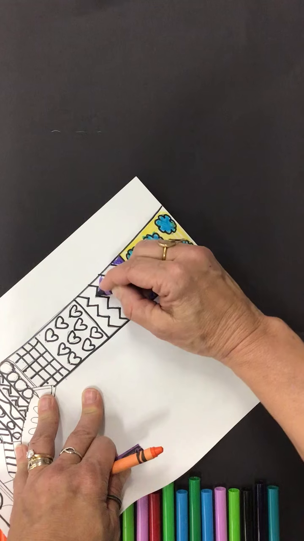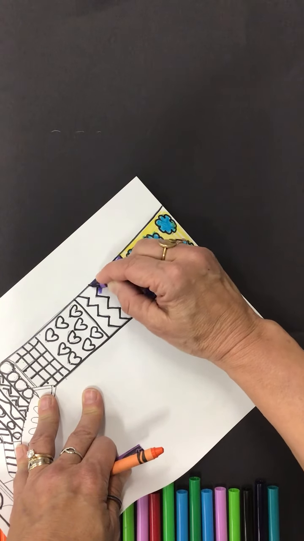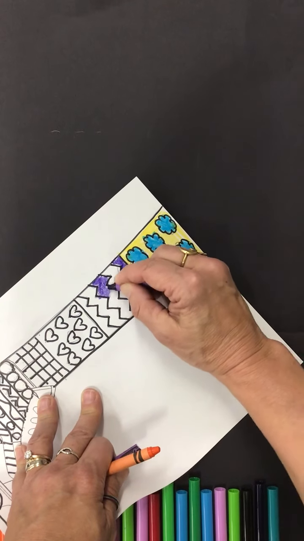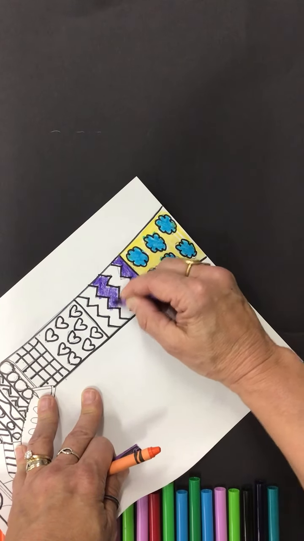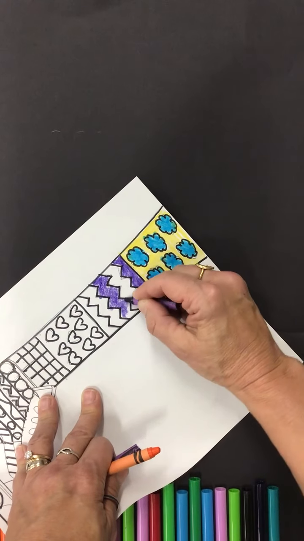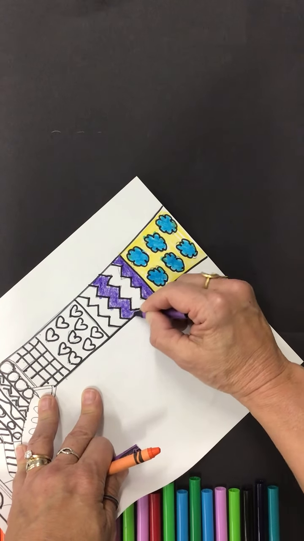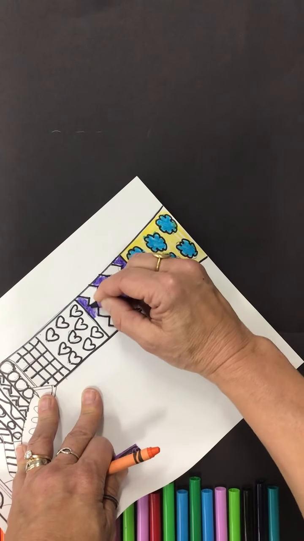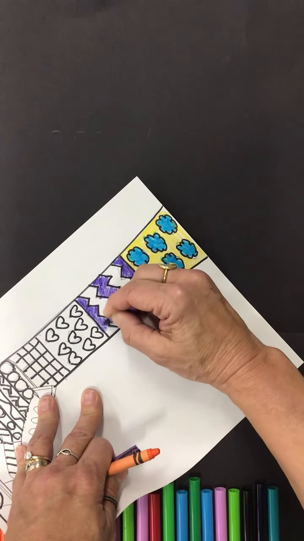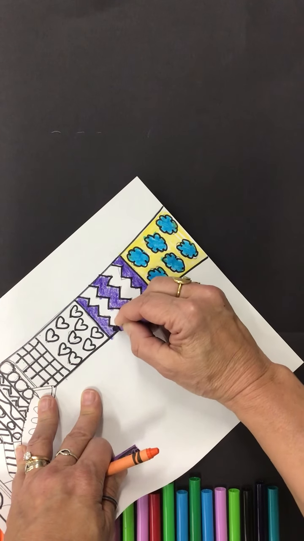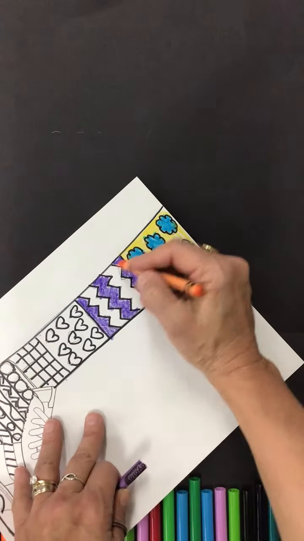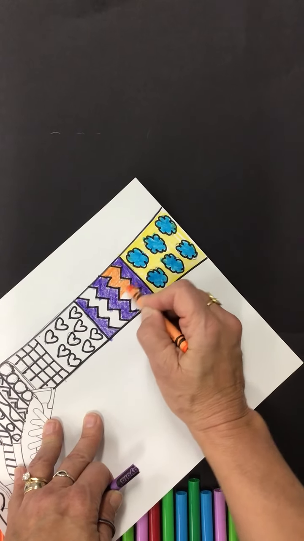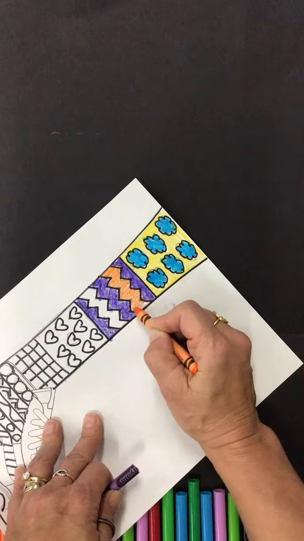and then I'm going to skip and do this one also because I'm going to put orange in between. So I'm going to do this one. And I like to press hard with my crayons so the colors look nice and bright. And then I'm also going to do this bottom one. All right, and then I'm going to come in here and I'm going to make these orange. So now I have this really fun color combination.